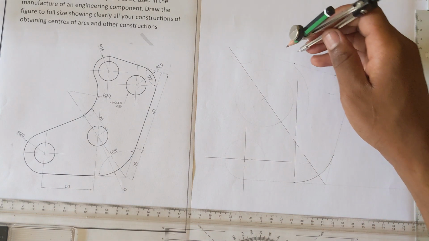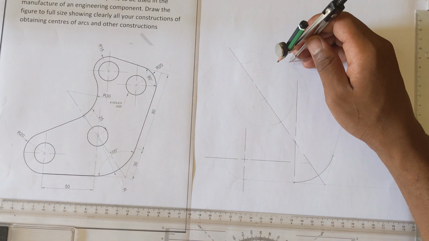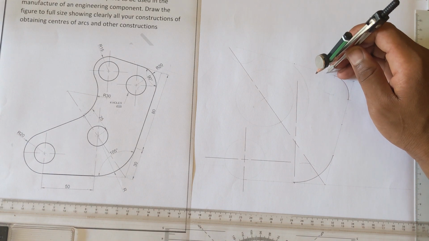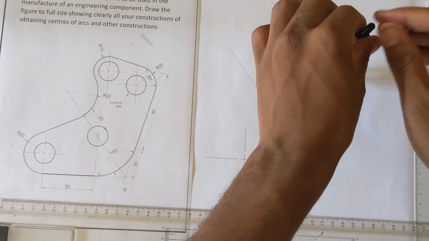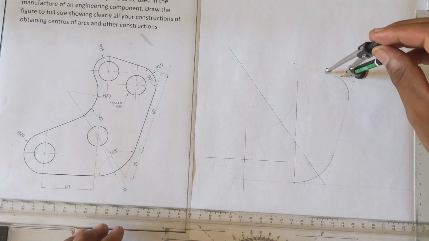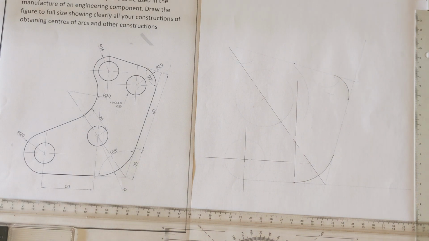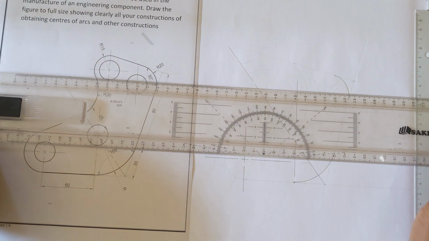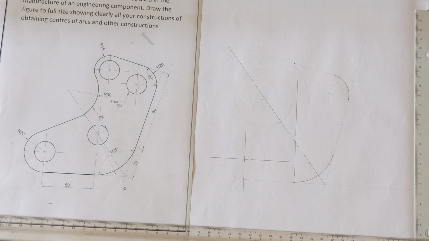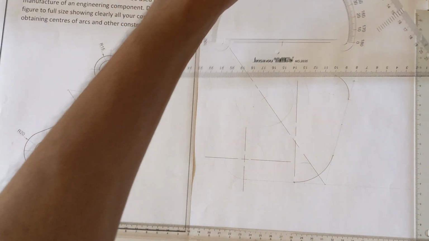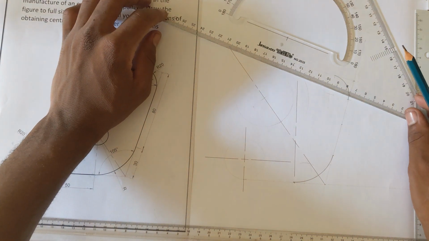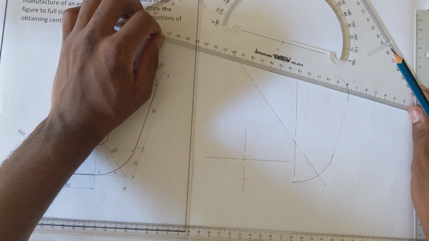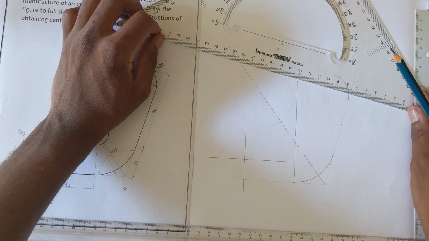And let's say this point, or maybe we can pick a point inside. Okay, strike another arc, and then draw a line that will be parallel to this one by drawing a line that is going to touch just the top part of these two arcs, like this.